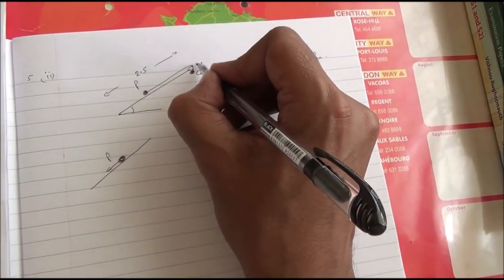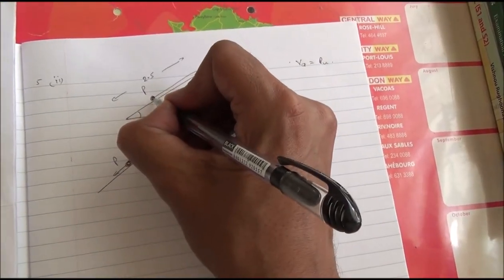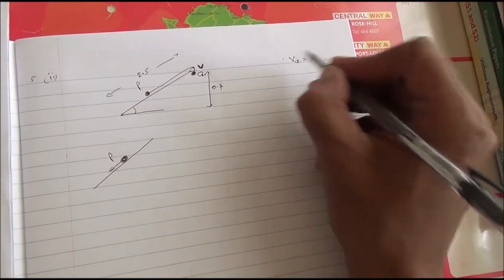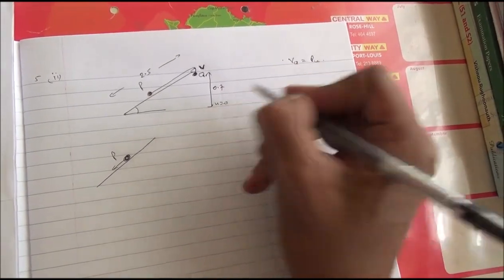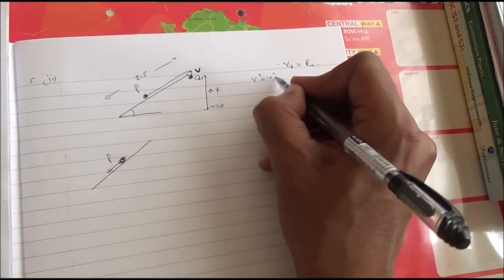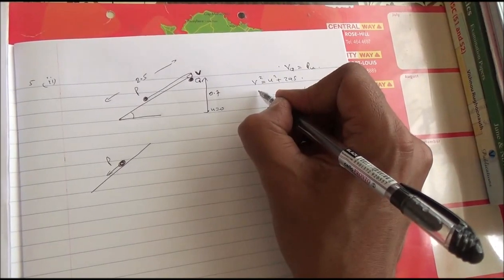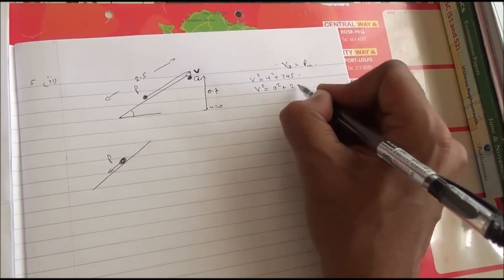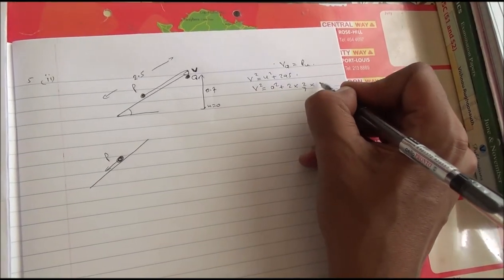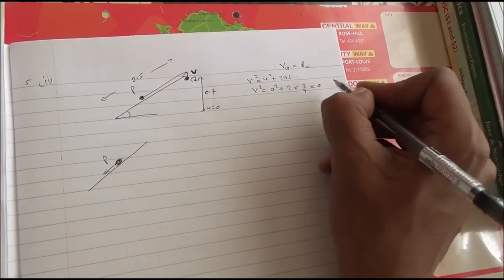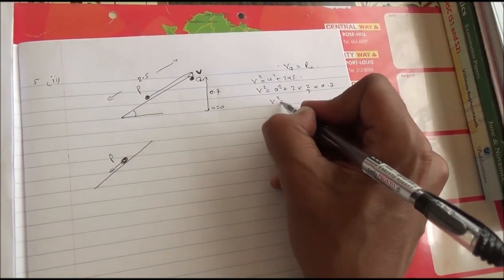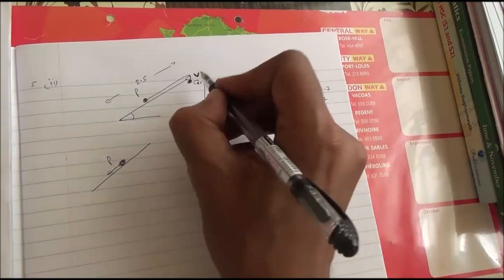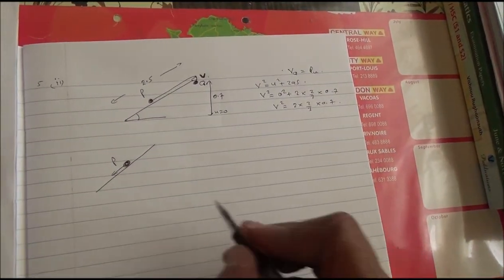The reason I want to find V is because this final velocity is going to be the starting velocity of P. P's initial velocity will be the final velocity of Q. Here u was 0, so we can use v squared is equal to u squared plus 2as. V squared is 0 squared plus 2 times a, where a is 2 over 3 as found in the first part, times s, and s is 0.7. So v squared is equal to 2 times 2 over 3 times 0.7. That's the final velocity of Q.